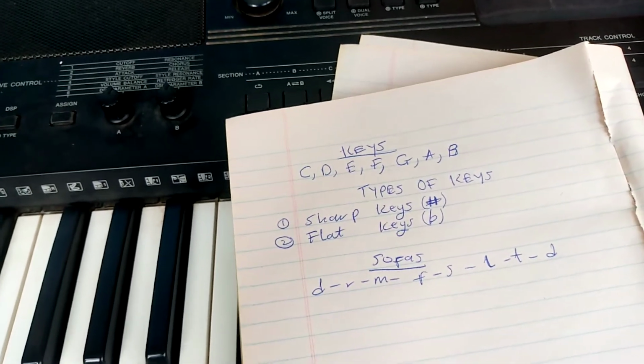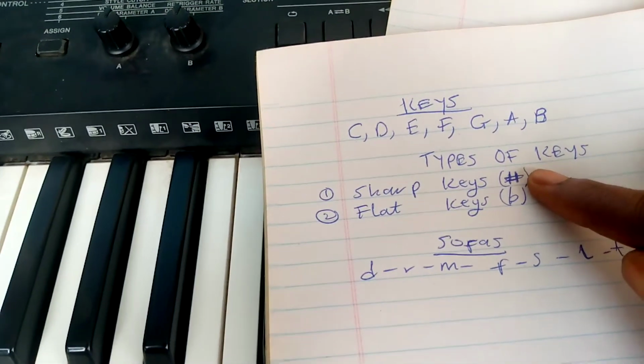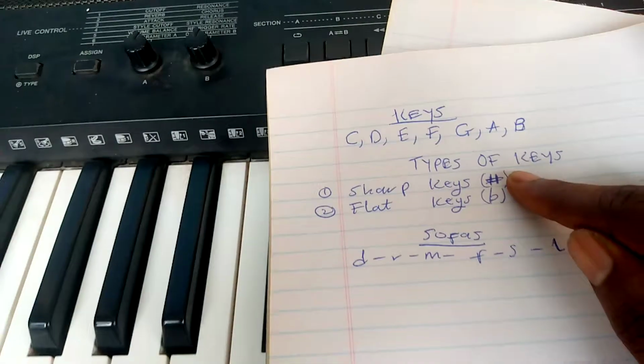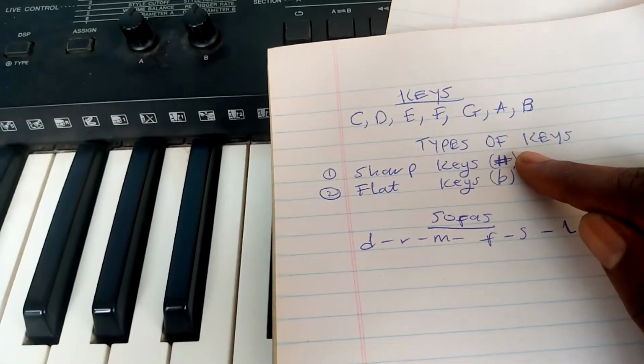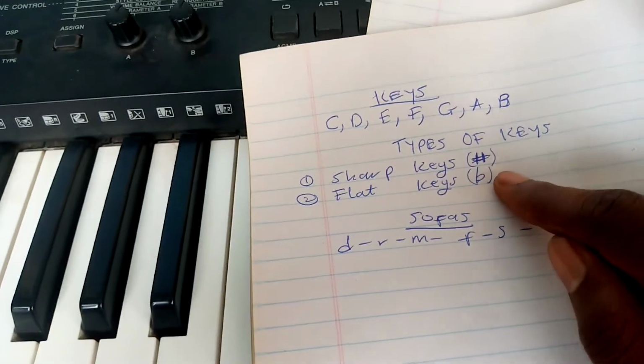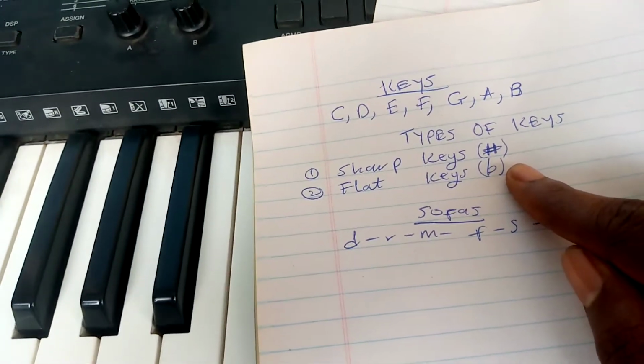Now, the symbol for the sharp key is this, the hash sign. I hope you have some on your phone. The hash sign is the symbol for the sharp key, and the B sign, something like a lowercase b, is the symbol for the flat key.